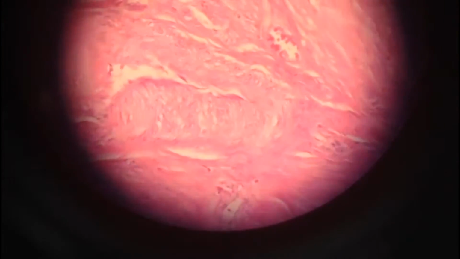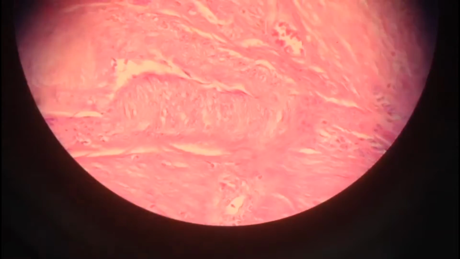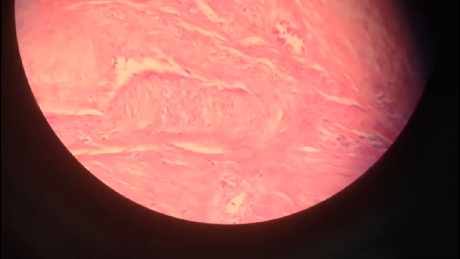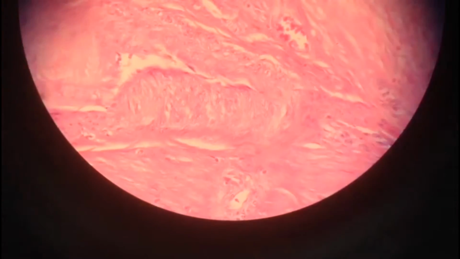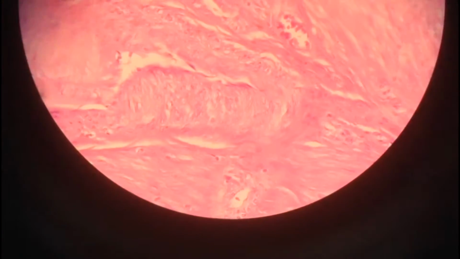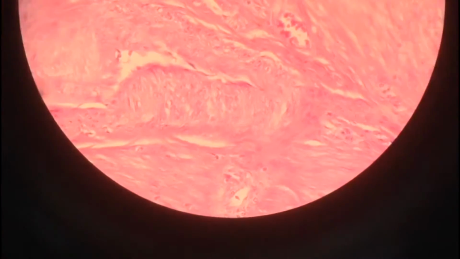Okay, this is smooth muscle tissue. When observed under a microscope with 40 times magnification, smooth muscle fibers are small and tapered, with the ends reducing in size, in contrast to the cylindrical shape of skeletal muscle. A smooth muscle tissue fiber has a single centrally located nucleus.